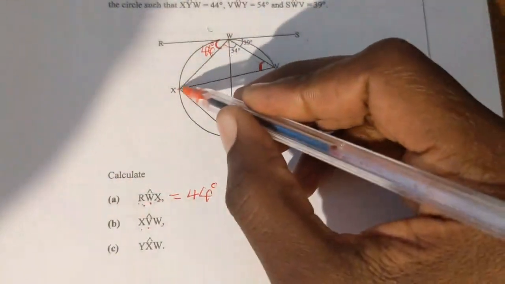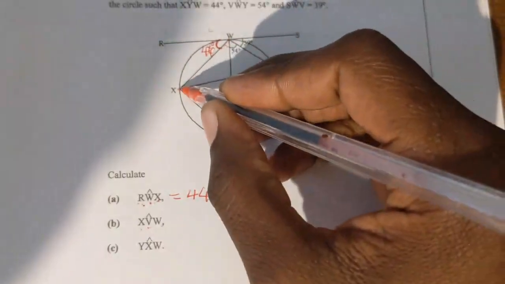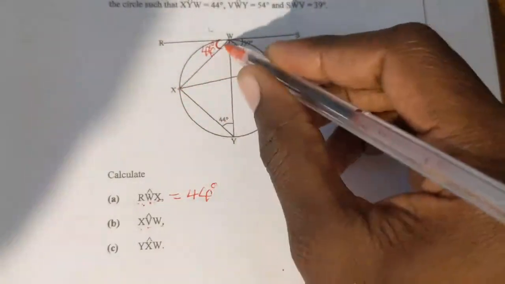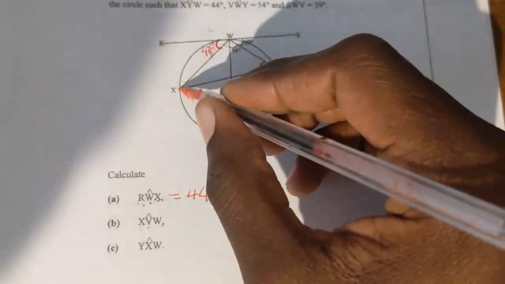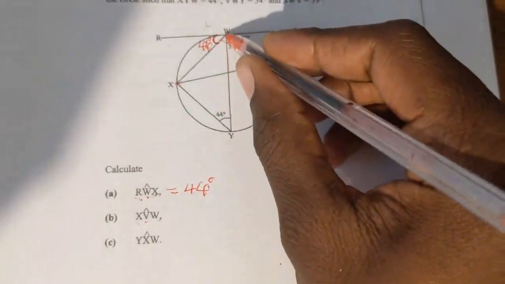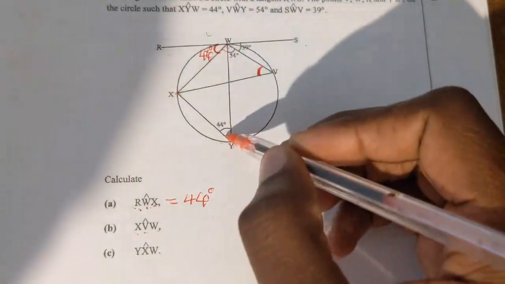Okay, so when a line is drawn from a chord, it touches the circumference and comes back to the last point of the chord, it makes equal angles.